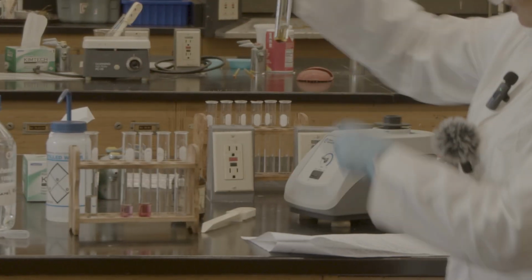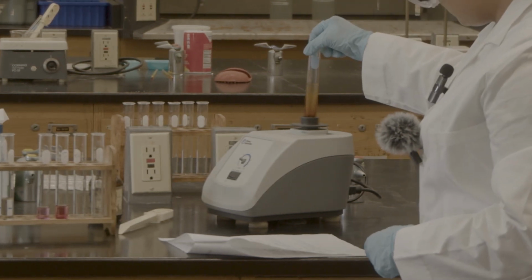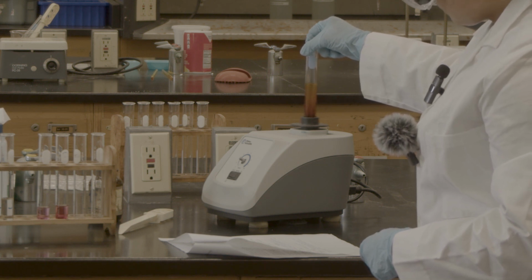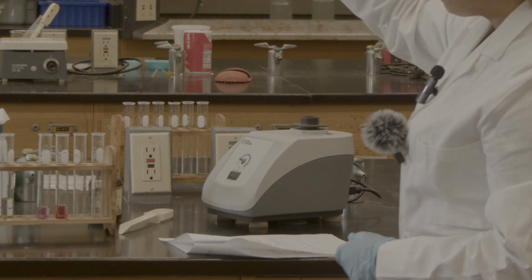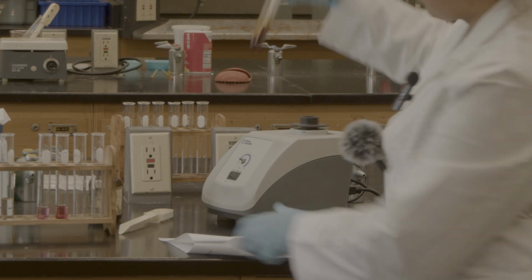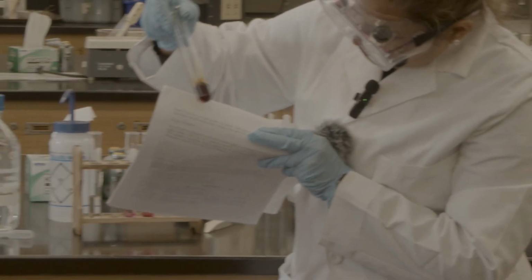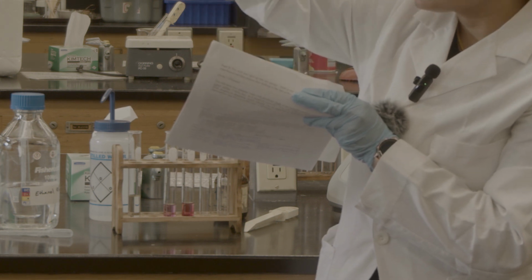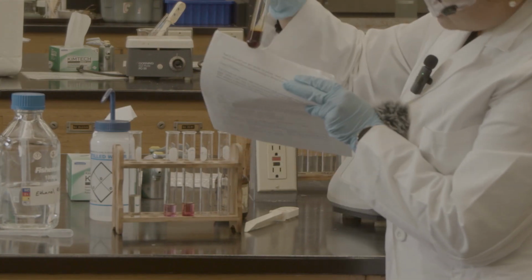I can see it at the bottom, but I'm going to mix it up. I don't know if you can see, but I can see at the bottom it still has some crystal.